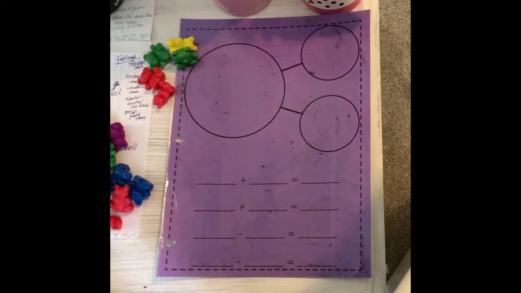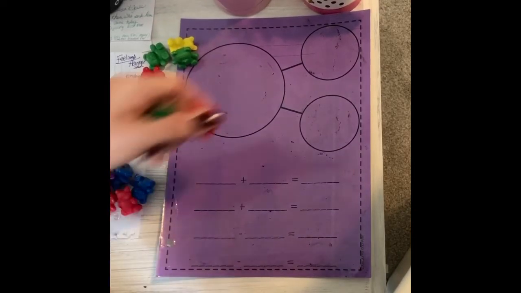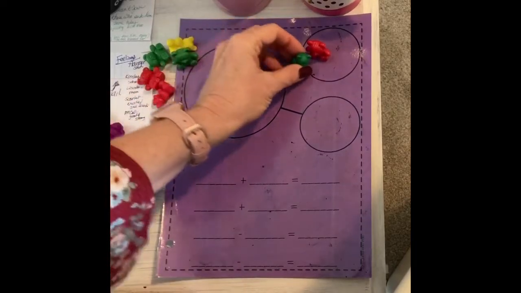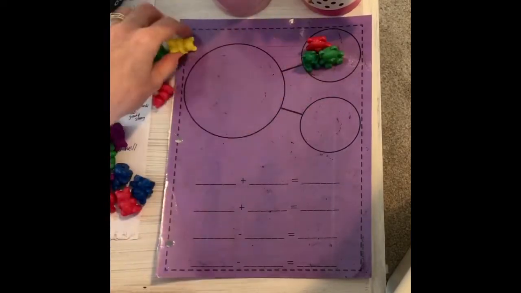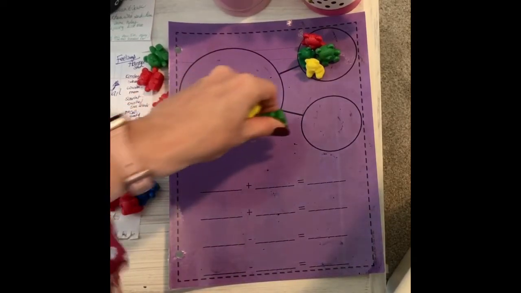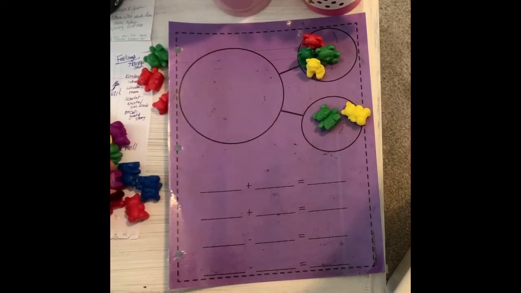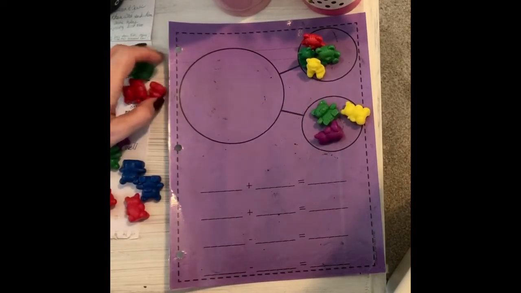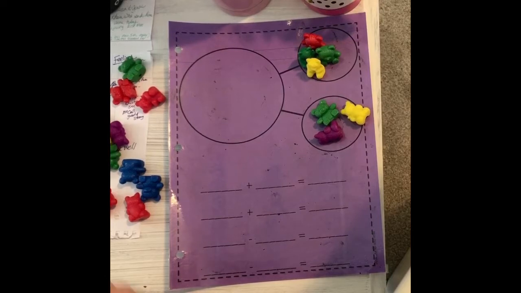Okay, let me give you a new story. This time we'll say I went to the store and I put 4 bananas in my cart. 1, 2, 3, 4. And then I put 3 apples in my cart. 1, 2, 3. How many pieces of fruit do I have?